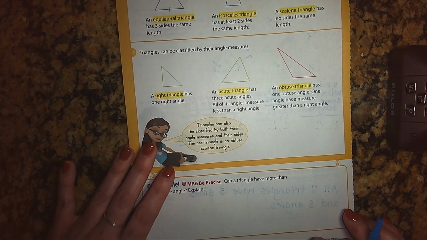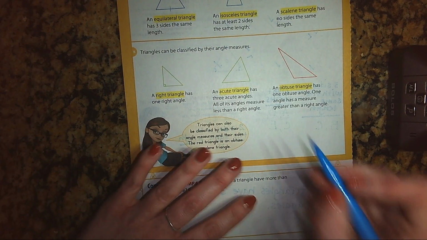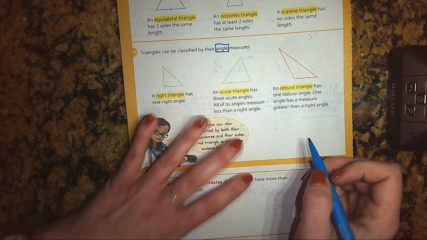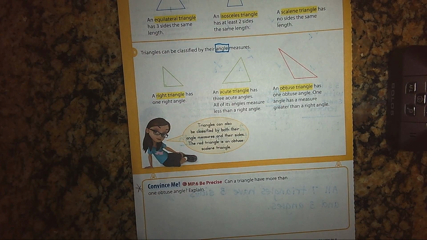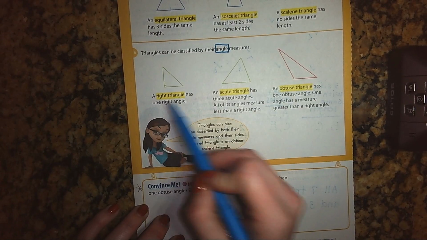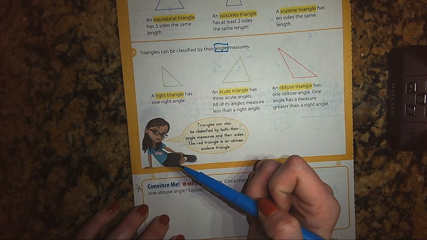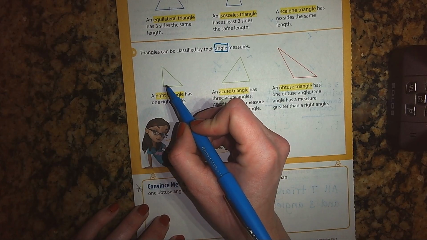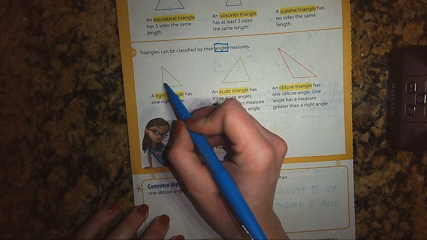We can also classify triangles by their angle measures. So put a box around angle. A right triangle has 1 right angle. Now, most of the time you will see the little square in the corner to show that there's a right angle there.